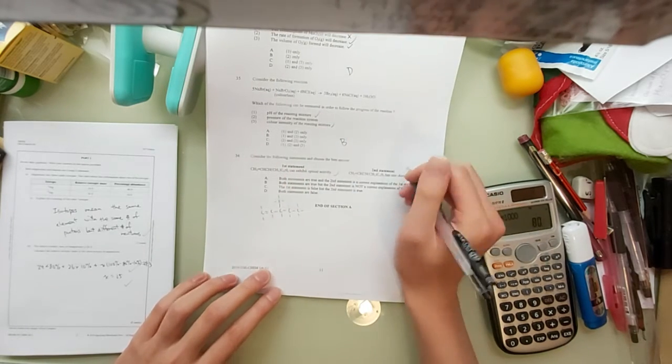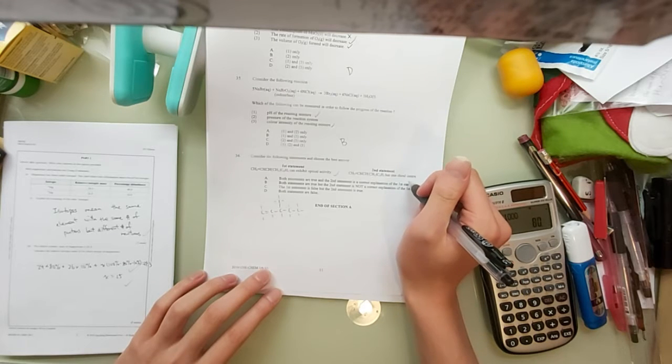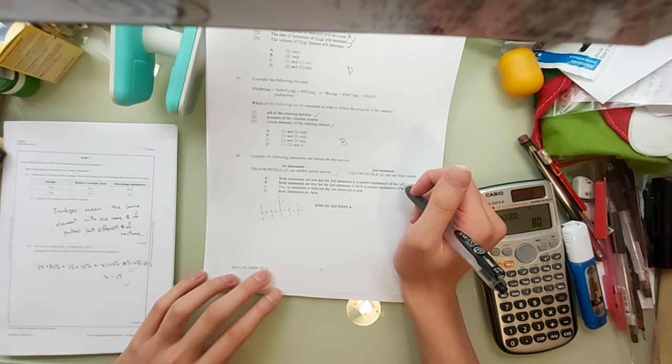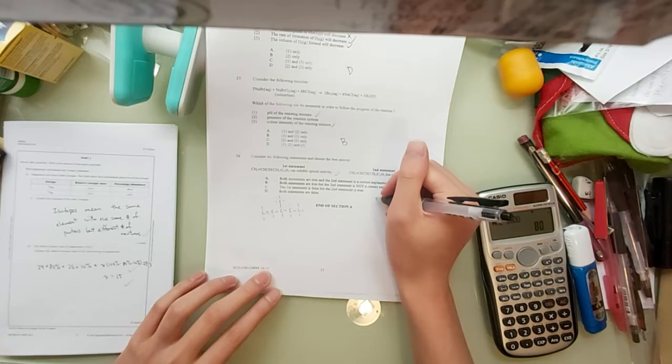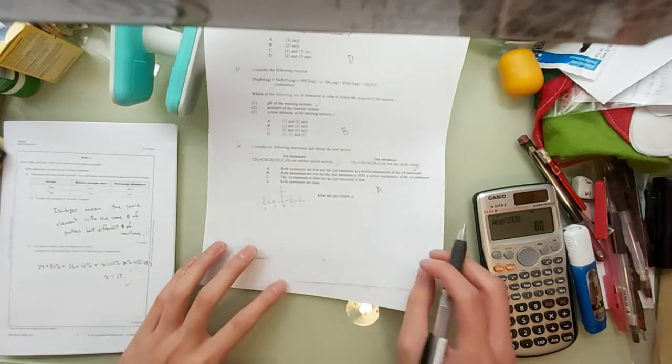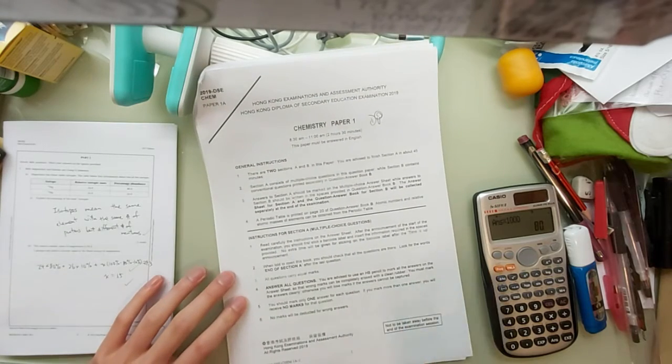So, this one's true. 1 chiral center. Wait, does it have another one? I don't think it has another one. No, it just has 1. So yeah, A. And there we go, boys. We have finished this multiple choice question.